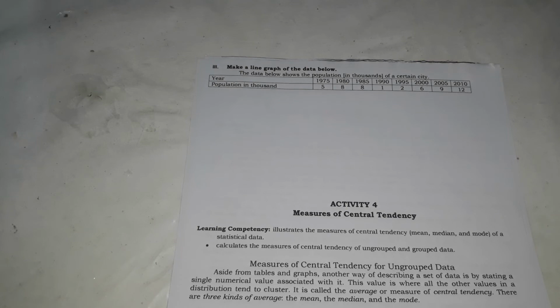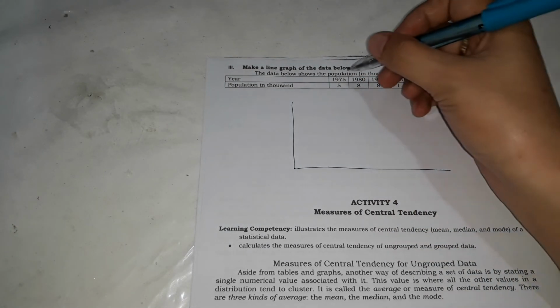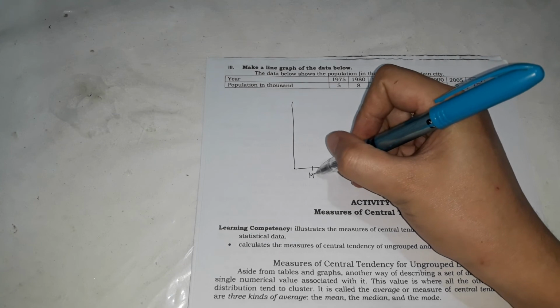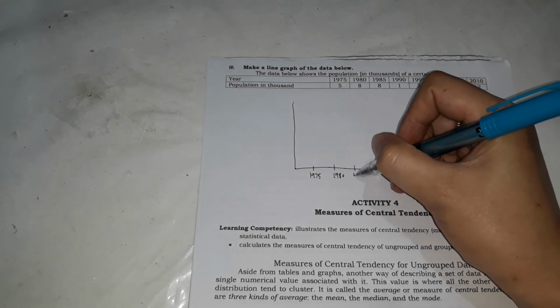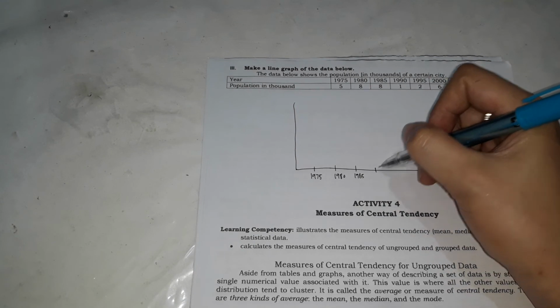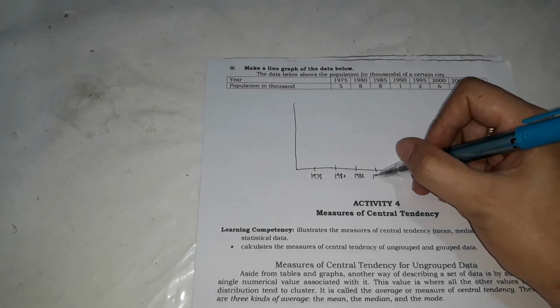So we're going to make a line graph. So first, we're going to make the line. The same with the bar graph, yung perpendicular lines. Next, in here are the years. Sa baba yung year. 1980, 1985, 1990, 1995, 2000, 2005, and 2010.